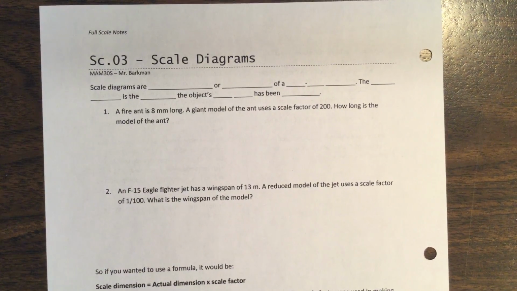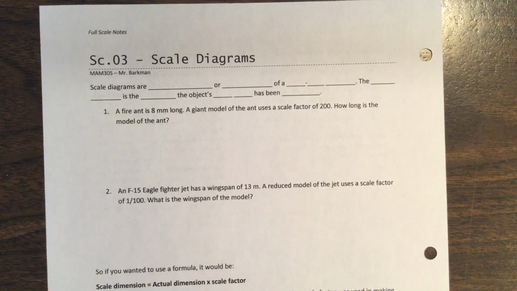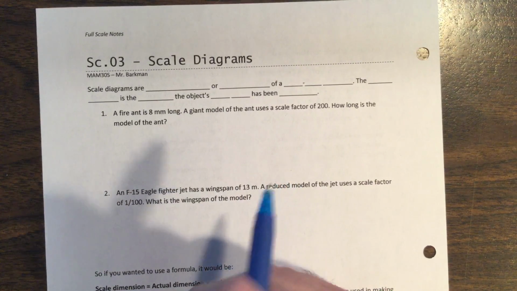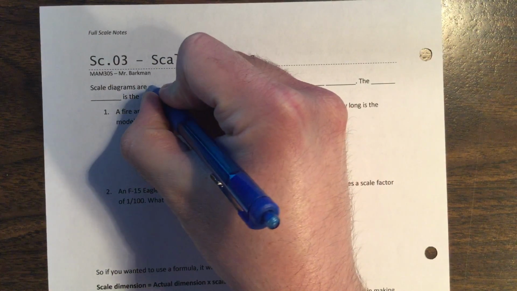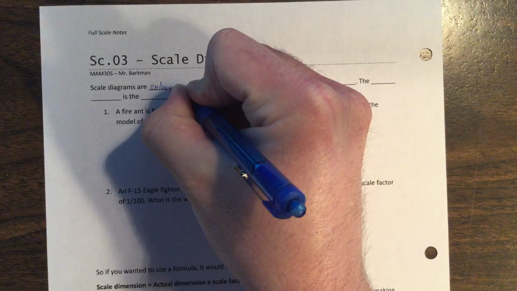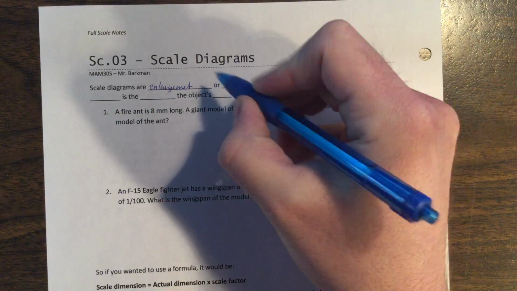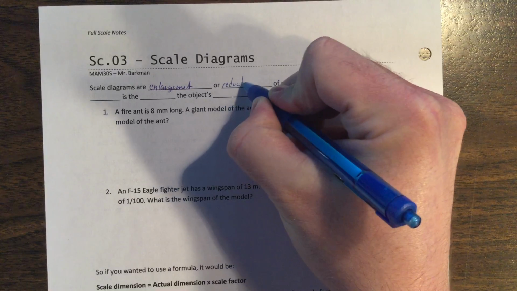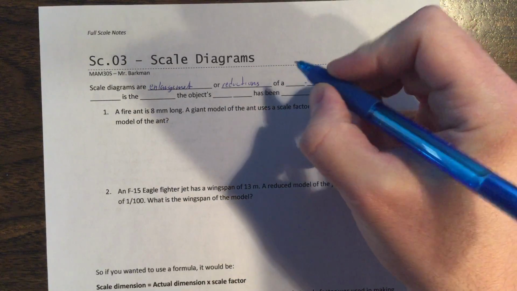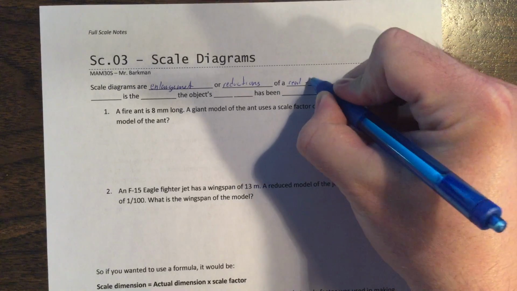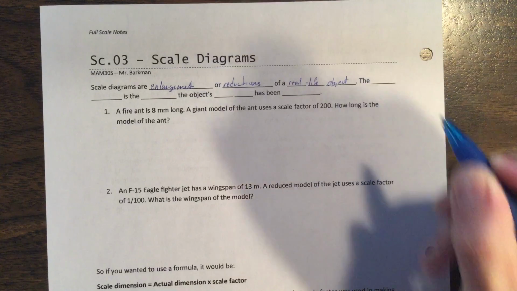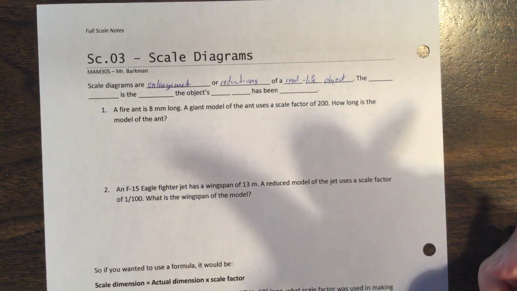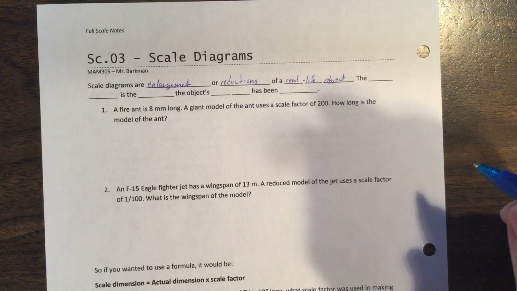All right, so we're going to take a look at scale diagrams and just explain a little bit of what they are and how we can recognize them and how we can use them. So first things first, scale diagrams are what we would call an enlargement or a reduction of a real life object.